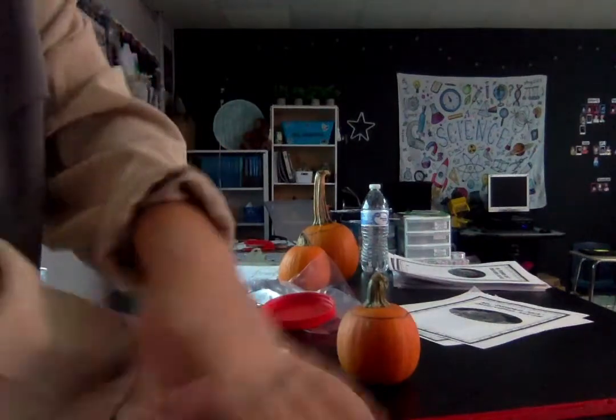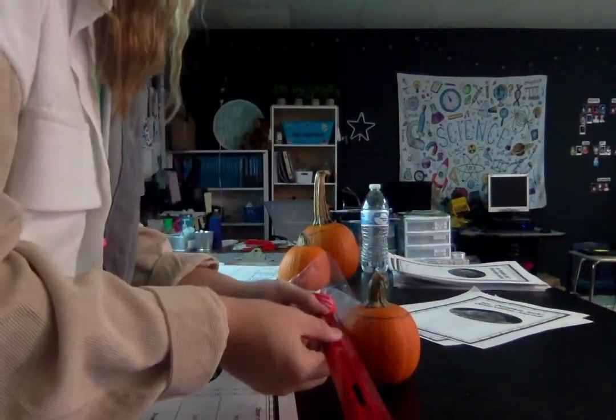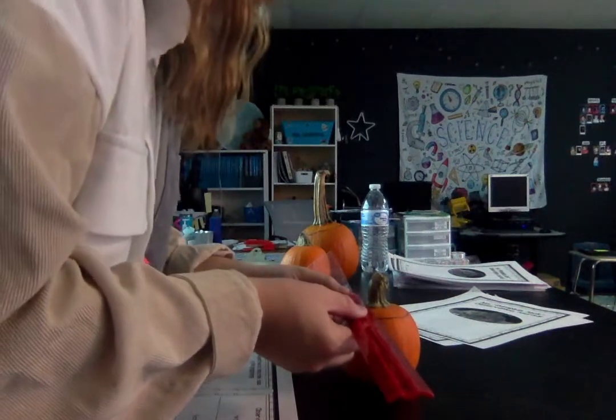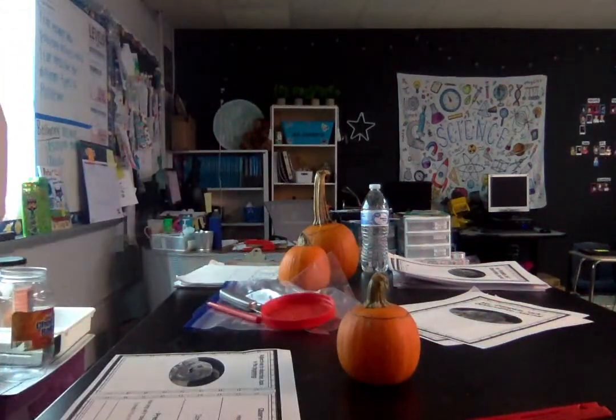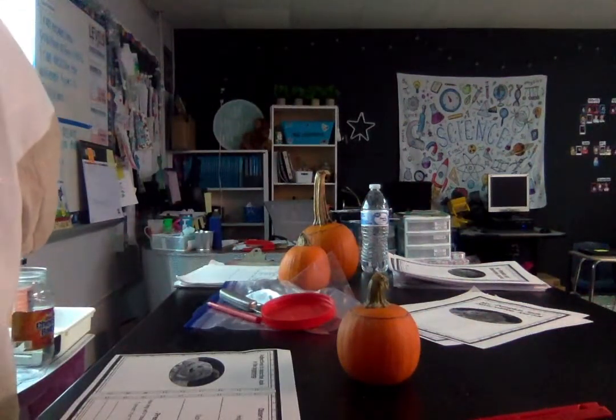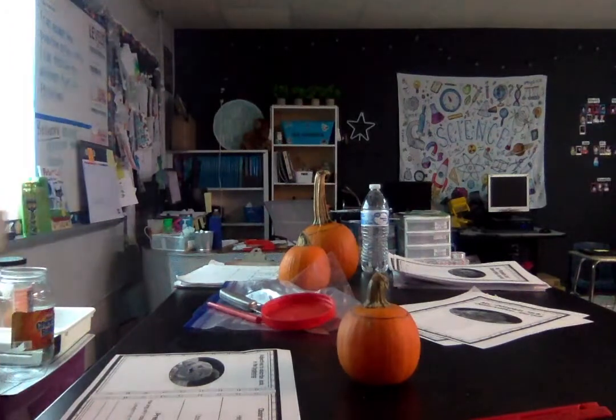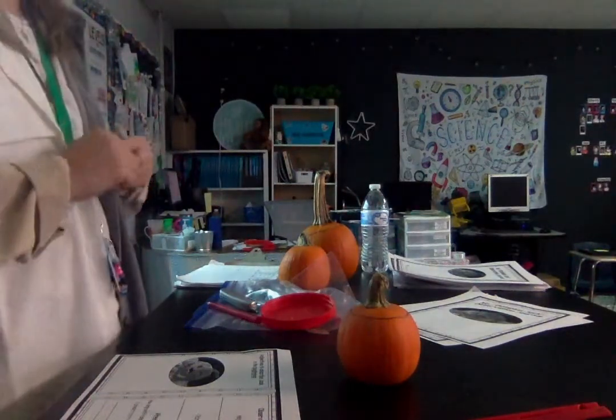Okay? So I'm going to start with 0. The width is about 9 centimeters. So 9 centimeters. So it's wider than it is tall.